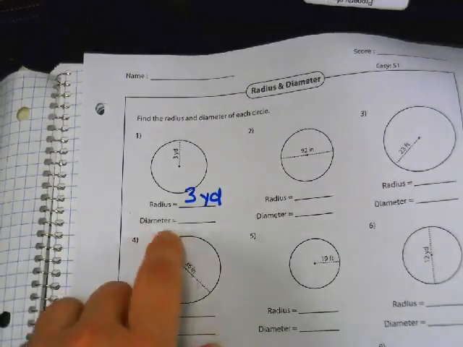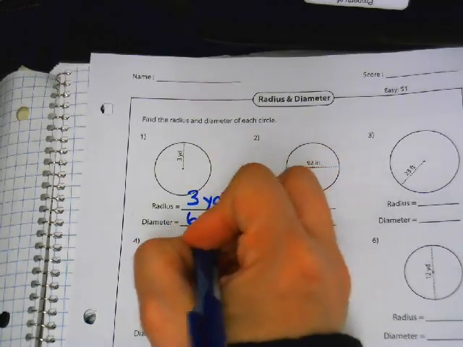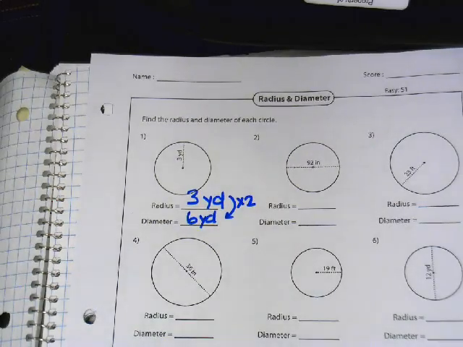So what would the diameter be of this same circle? 6. We would take this number and multiply it by 2. So if we're going from radius to diameter, you're going to multiply by 2. Yes?